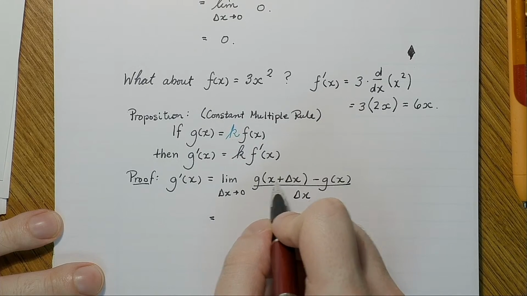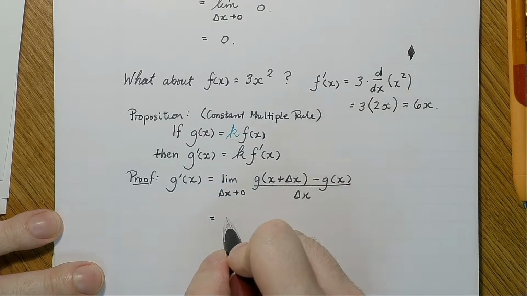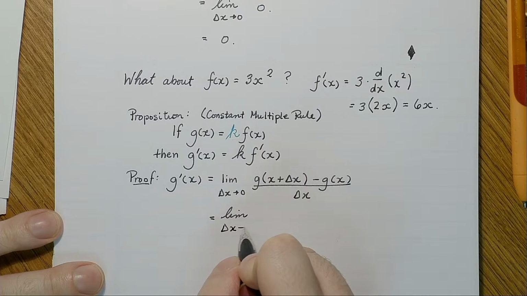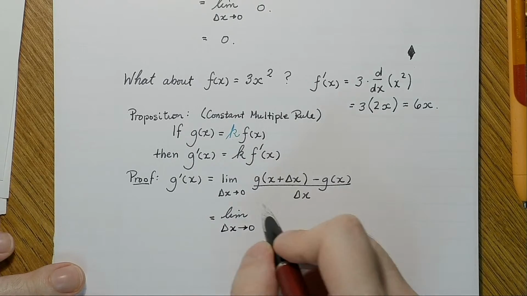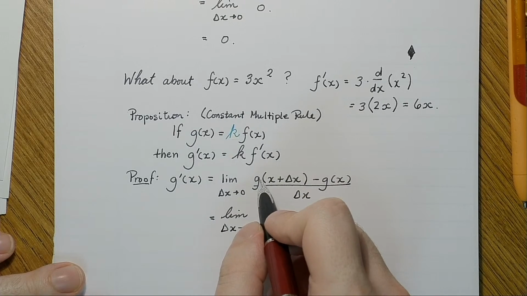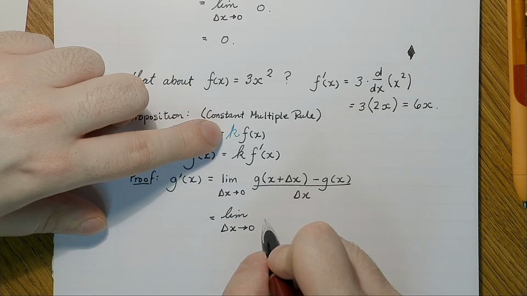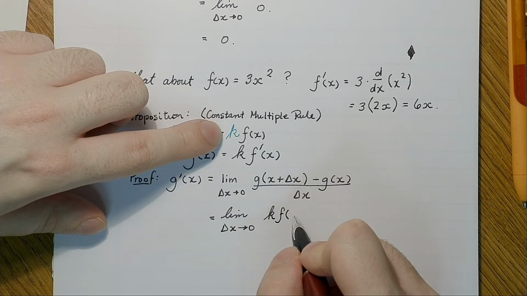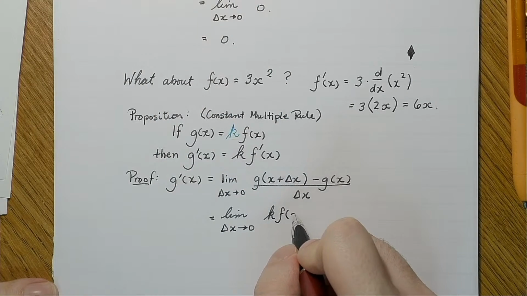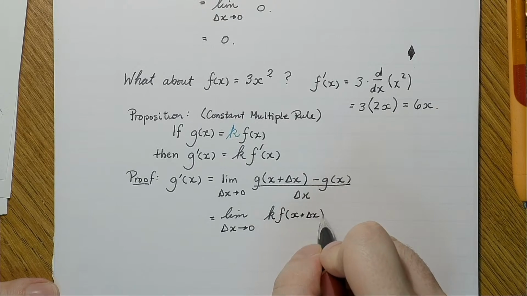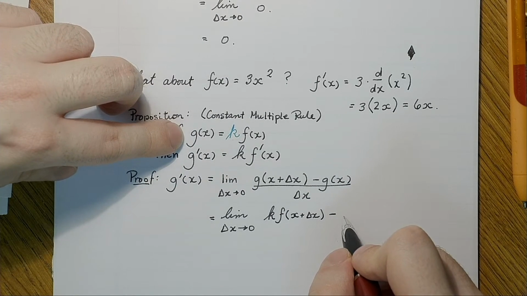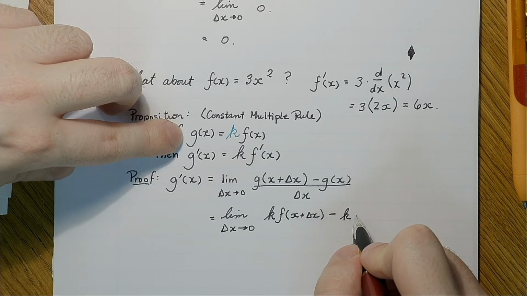Now substituting our x plus delta x into the g, I would get k times f, and then inside is x plus delta x, minus, and then g is just k times f at x.